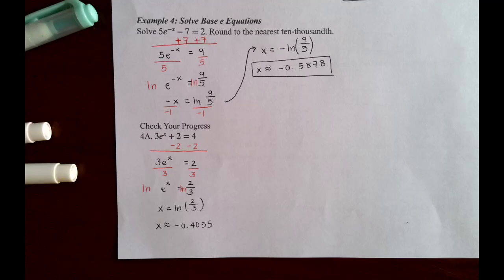Okay, you should have gotten x is approximately negative 0.4055. If you got that right, you can move on to the next example. If not, here is your explanation.